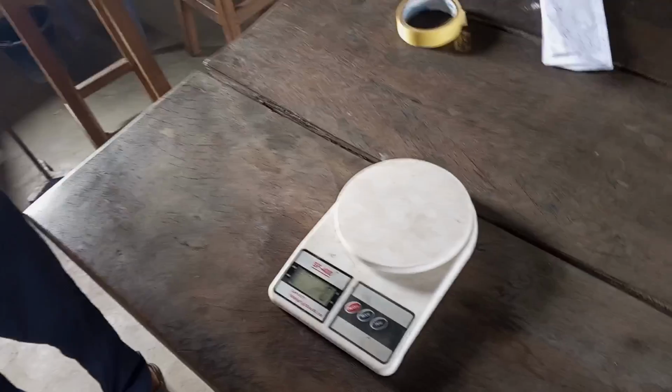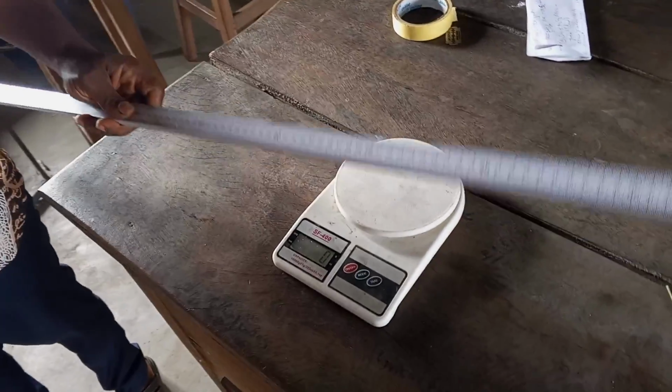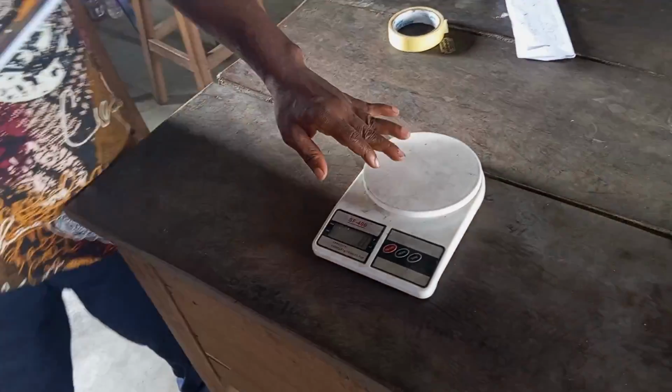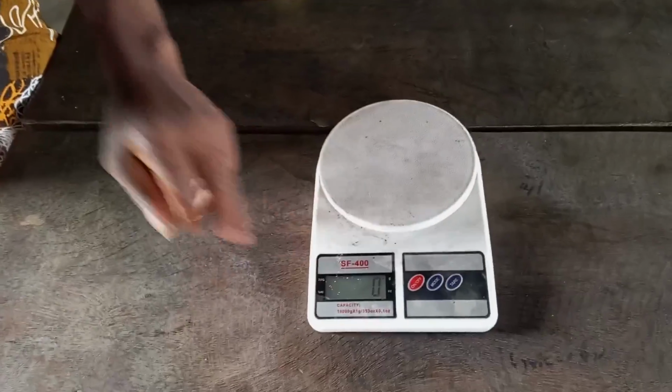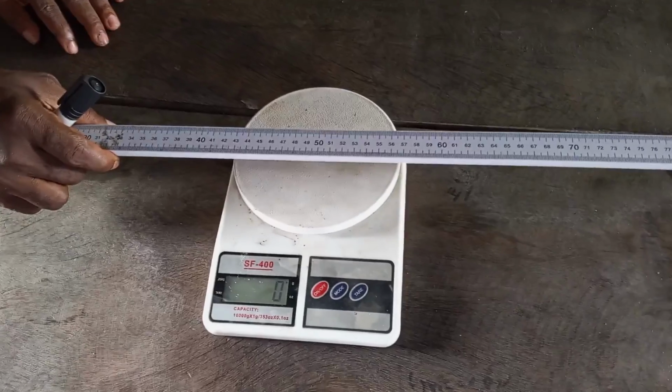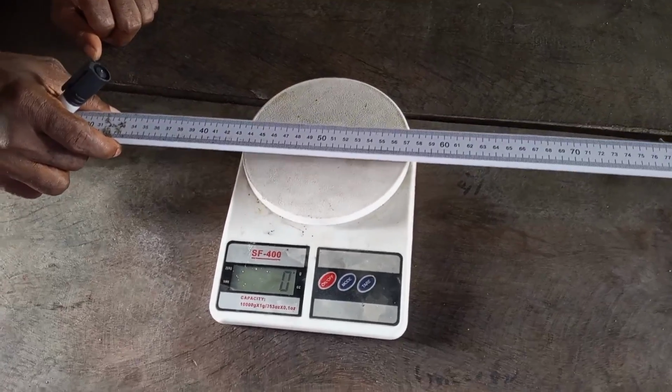So the next thing we're going to do is find the mass of the meter rule that we used for the experiment. We have to find its mass. And this is the electronic balance. It's on 0, you can see that. We'll now weigh the meter rule, making sure the center of gravity is resting on the weighing pan.